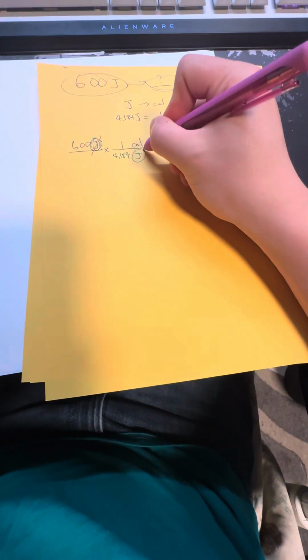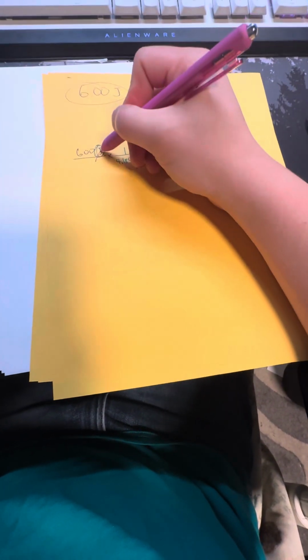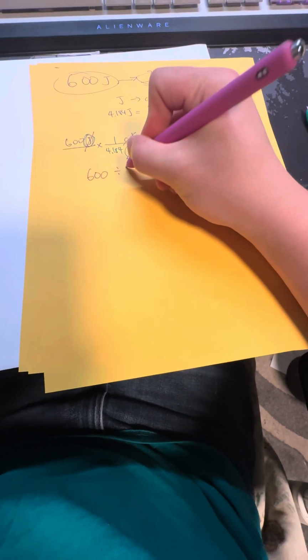Now we just have to cross out anything that's dividing by itself. Joules cancels out with joules, calories cancels out with calories. So we have 600 divided by 4.184 divided by 1,000.